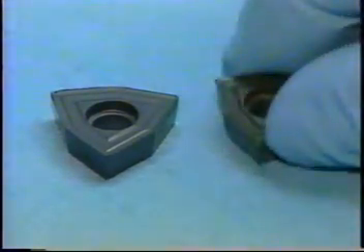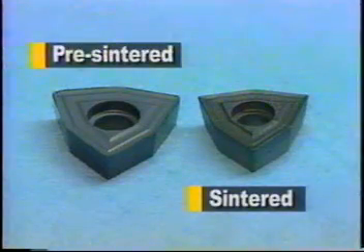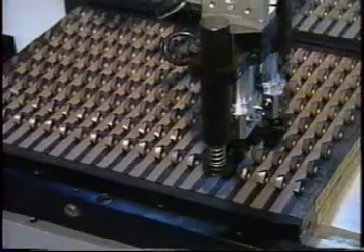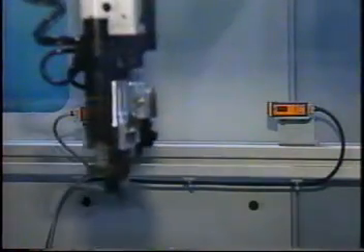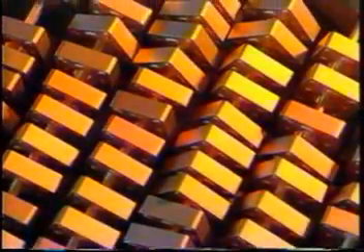The sintering process reaches temperatures of over 2500 degrees Fahrenheit and causes the carbide to shrink, a critical but carefully considered step in the manufacturing process. Once sintering is completed, it is sometimes necessary to finish grind the carbide. Here, typical grinding operations take place in the insert manufacturing process. The last operation is coating.